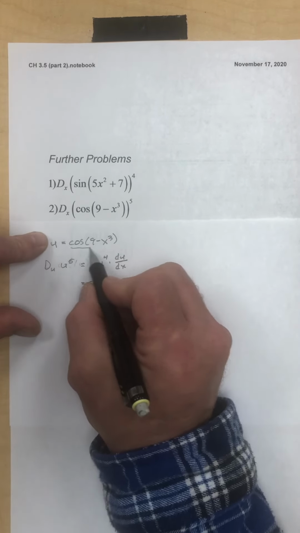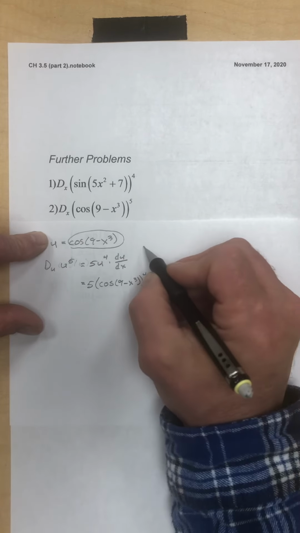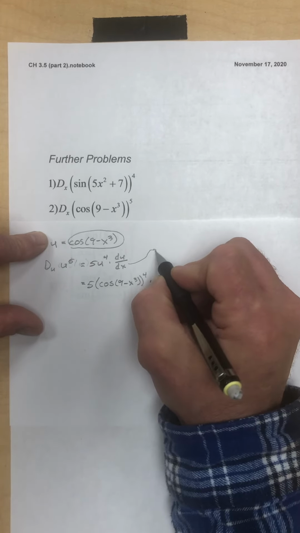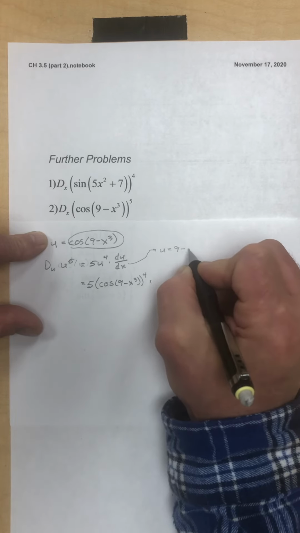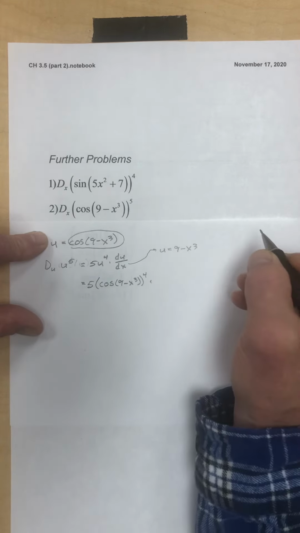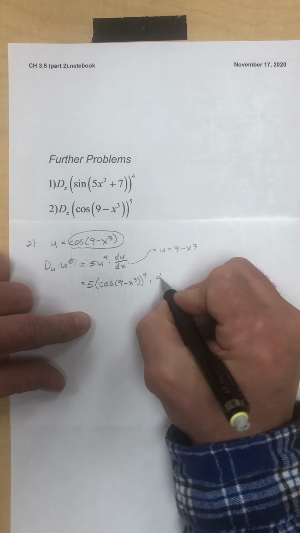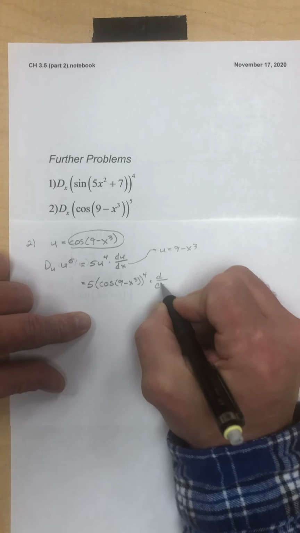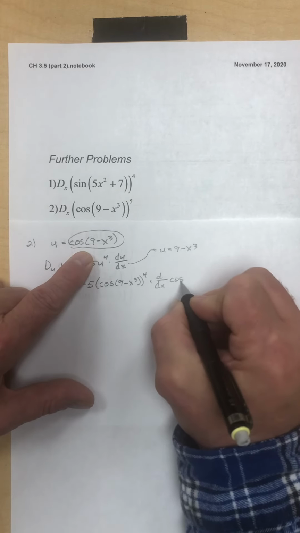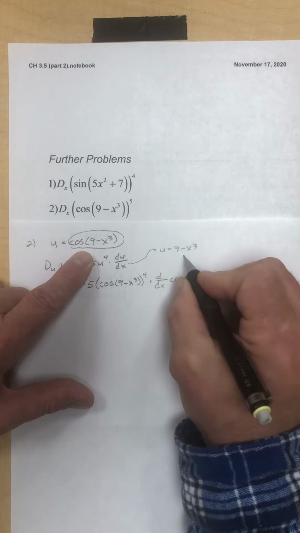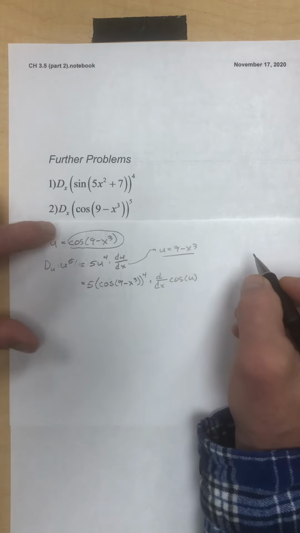Now I have to take the derivative of this guy, so I use u again. I let u be 9 minus x cubed, and I get d dx of the cosine of u.